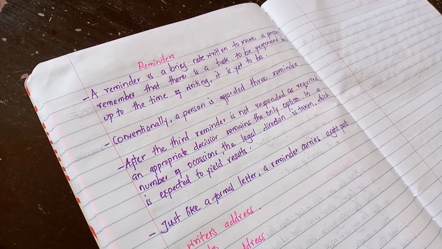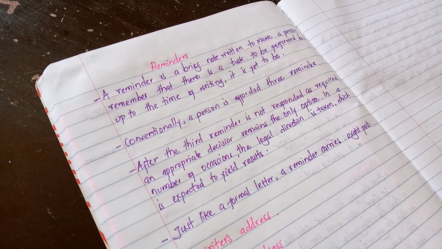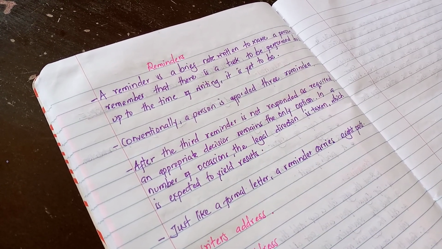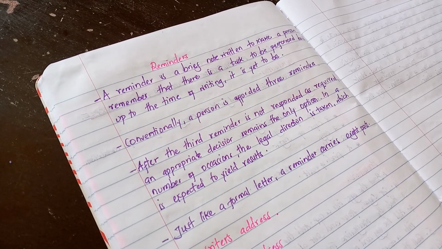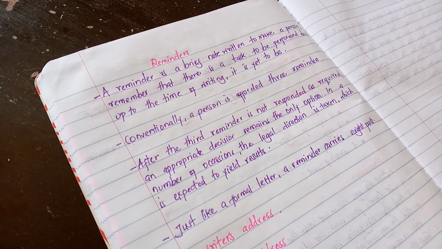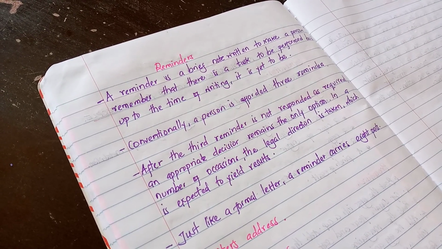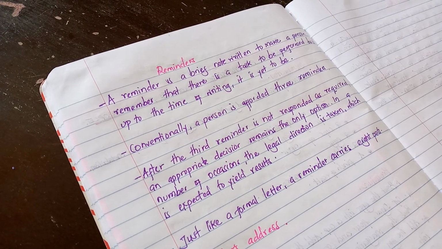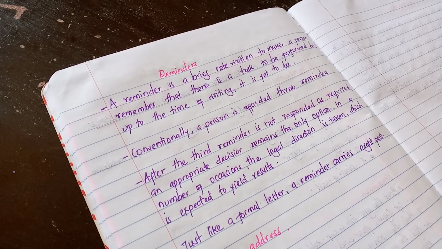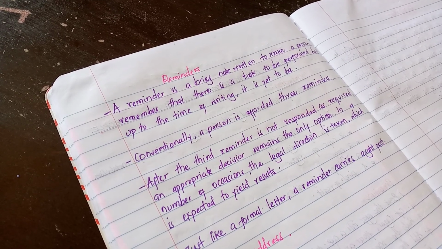A reminder is a brief note written to make a person remember that there is a task to be performed, but up to the time of writing, it is yet to be done. In normal circumstances, once the affected person has been informed in detail what is to be done and the duration within which it should be done, sufficient time is usually allowed to see whether or not the expected has been done. When the specific time expires without the task having been done, then a reminder is written, unless the affected person had communicated to the contrary through an acceptable channel.